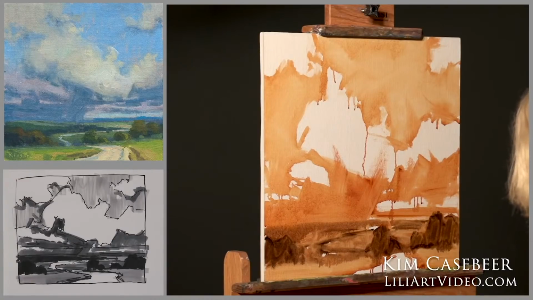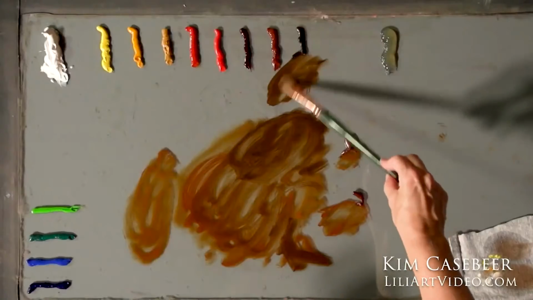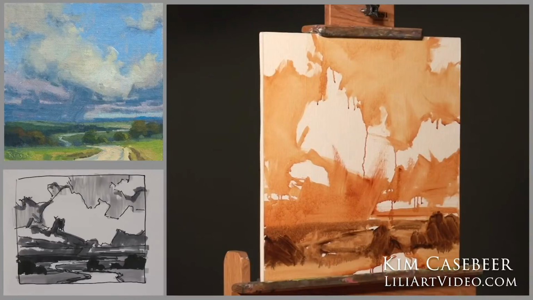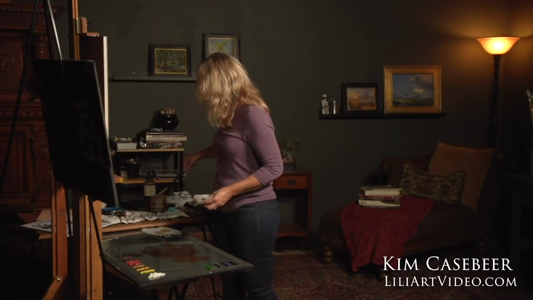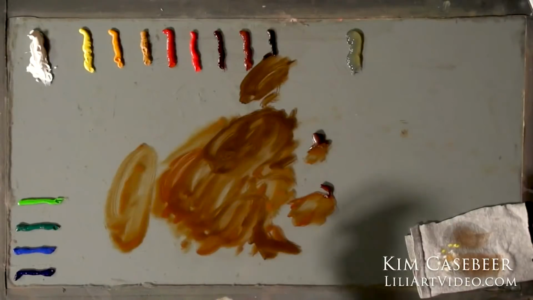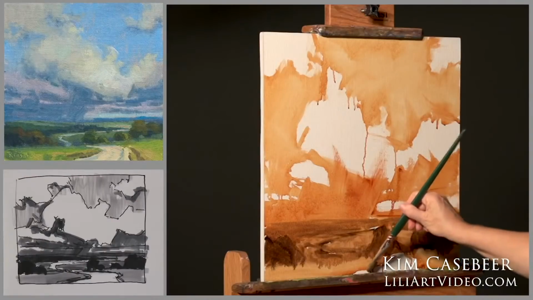Might need just a little more paint versus mineral spirits to get these just a little bit darker. And I'll put a really light wash in on the road. It doesn't need a lot because that's one of the lightest values in the painting. The lightest value in the painting is going to be the lights of the cloud, but in the land, the lightest value is this road.